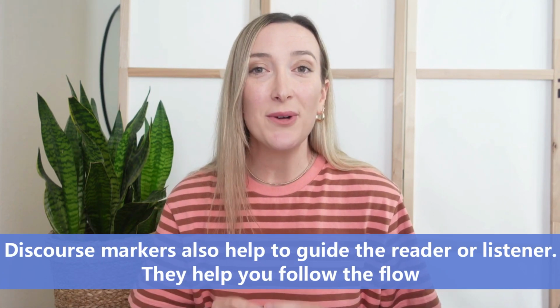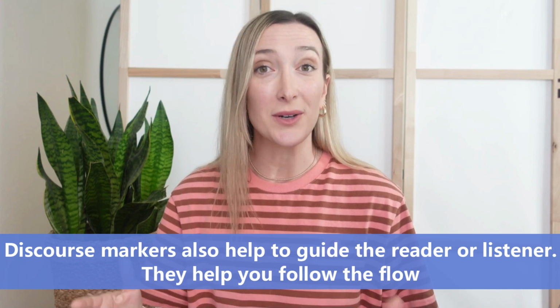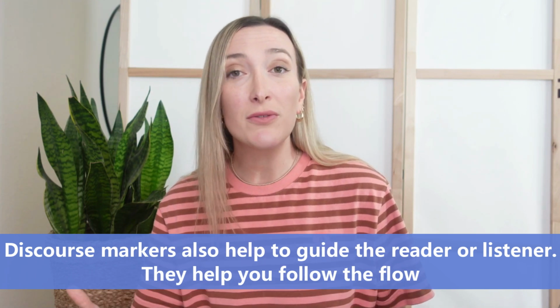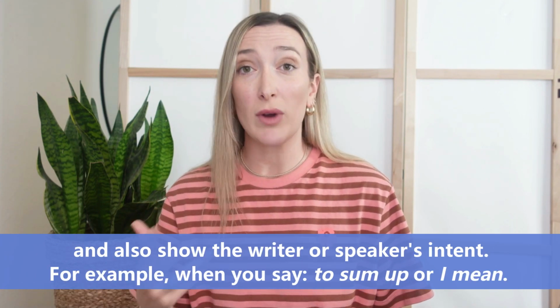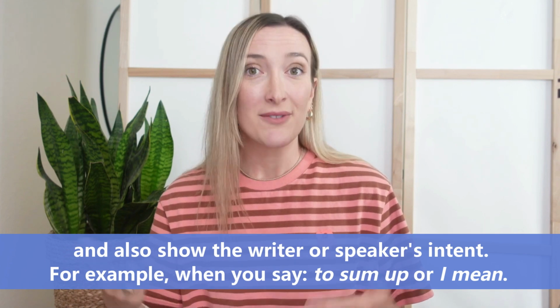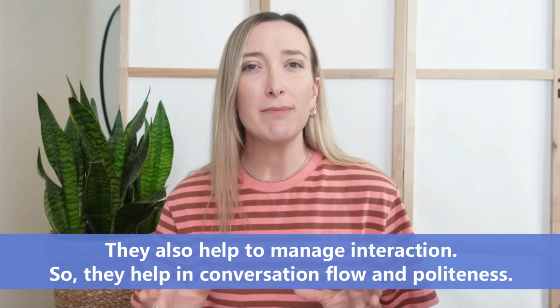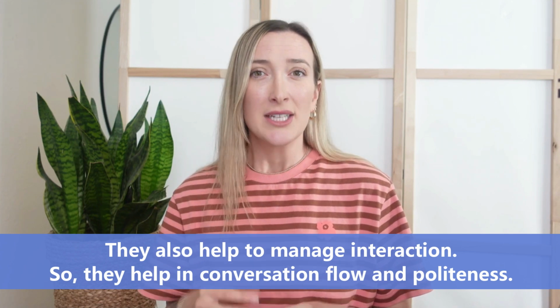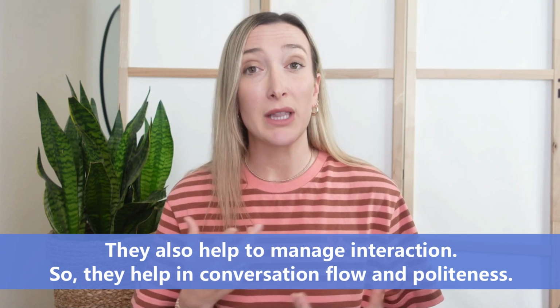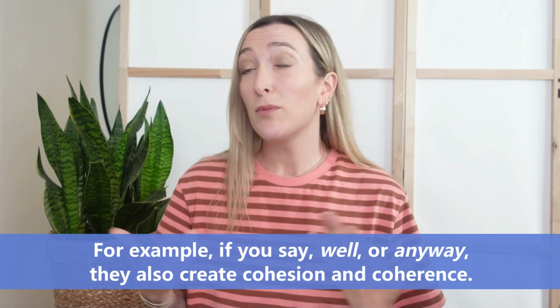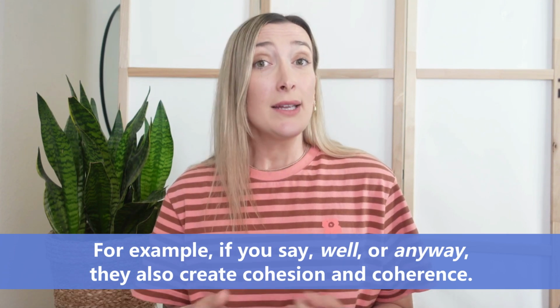Discourse markers also help to guide the reader or listener. They help you follow the flow and also show the writer or speaker's intent. For example, when you say to sum up or I mean. They also help to manage interaction. So they help in conversation flow and politeness. For example, if you say well or anyway.